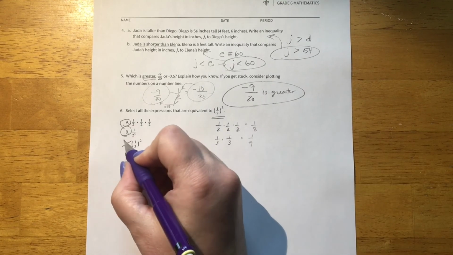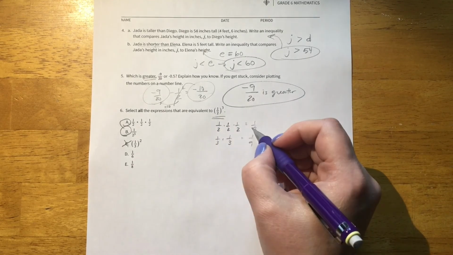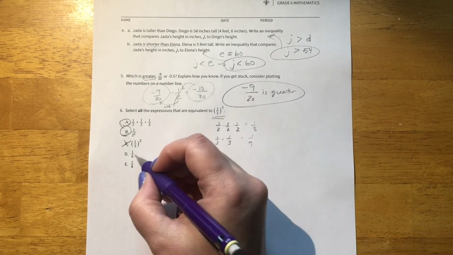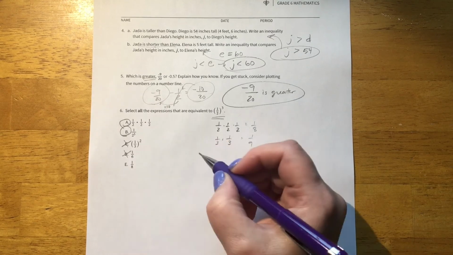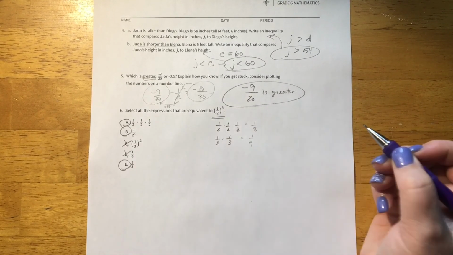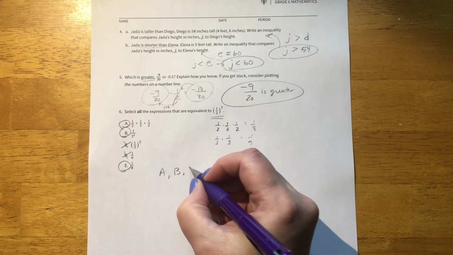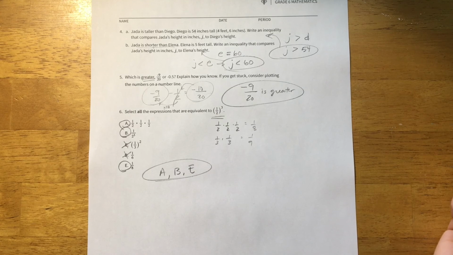So that's definitely not equivalent. Now we just found that this right here equals 1/8, so it's definitely not 1/6. Oh, but look at that, this one is 1/8. We just found that out, so E is also an answer. So the answers to number 6 are A, B, and E.